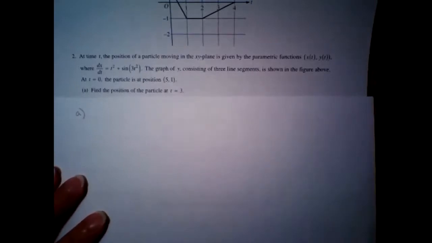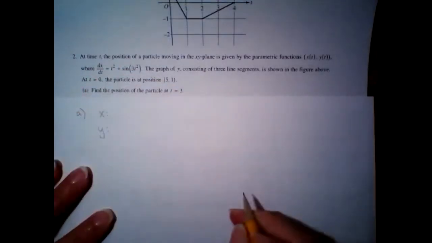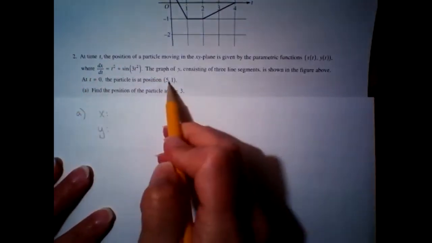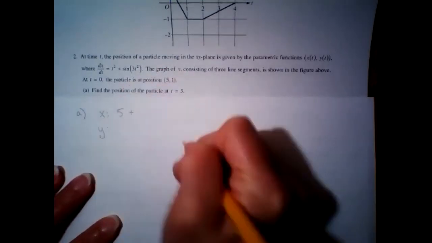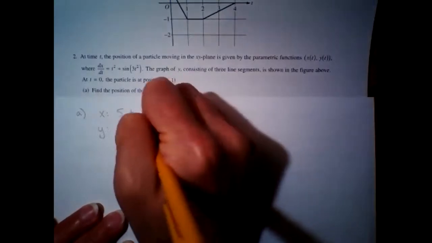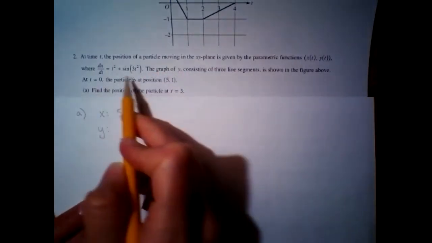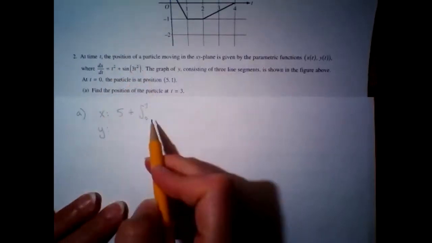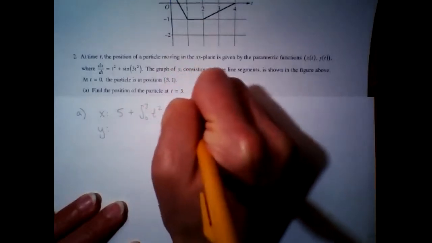All right, so letter A. Find the position of the particle at time 3. We're going to do x and y separately for this. All right, so let's do x first. X starts at 5, so that's the initial condition. That's where x starts, 5, plus, and then we want to accumulate for x from 0 to 3. Time started at 0. We want to find where it is at time 3, and this rate is what goes in the integral. So this t squared plus sine of 3t squared.